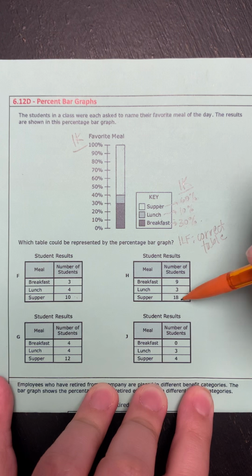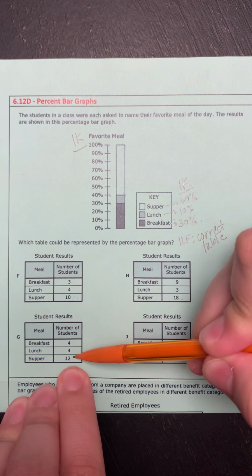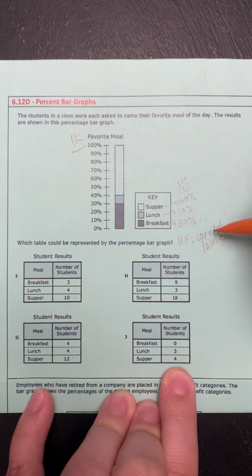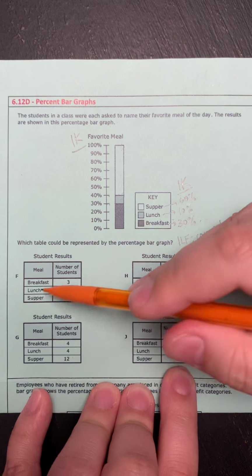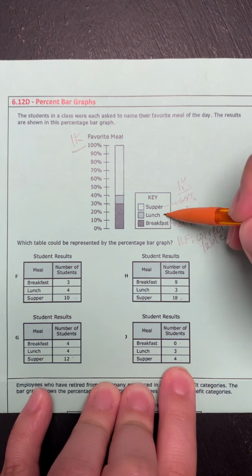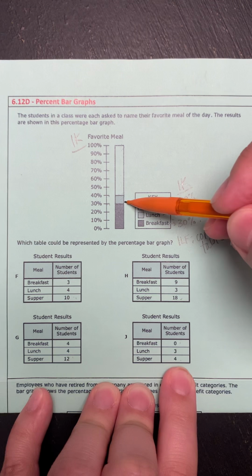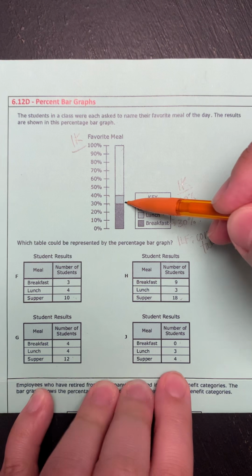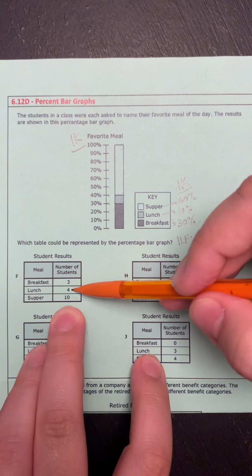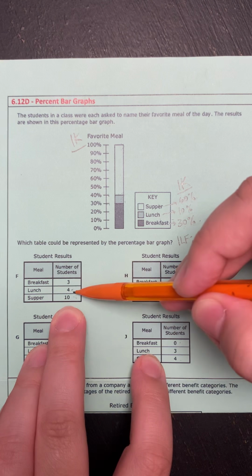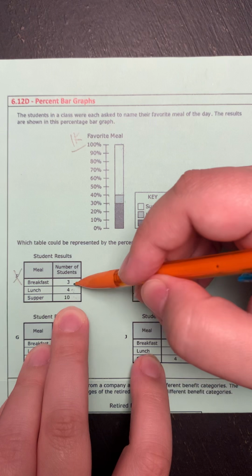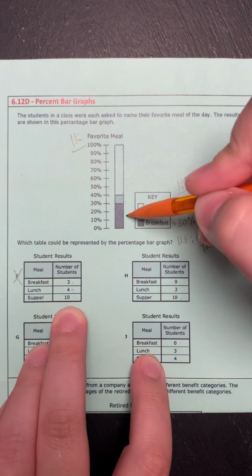Here, supper is the largest. So that might be an answer. Supper is the largest here, and supper is the largest here. So if I go by the supper, it's the largest in all of them, okay? Let's look at lunch. Lunch is just a small portion. It's the smallest portion. So lunch should be the smallest number in the bunch, okay? So in this case, 4 is not the smallest number here. So this one can't work, okay, because it's showing me that 3 is the smallest number, and that doesn't agree with our chart.